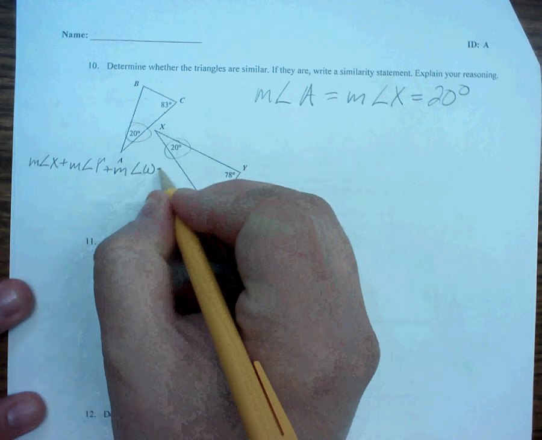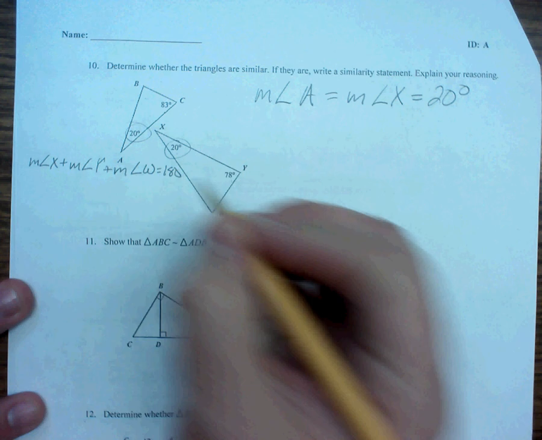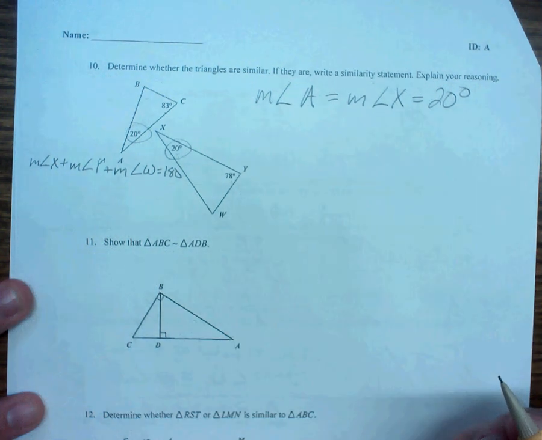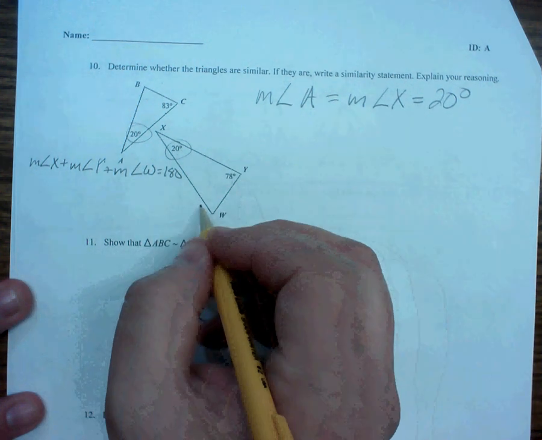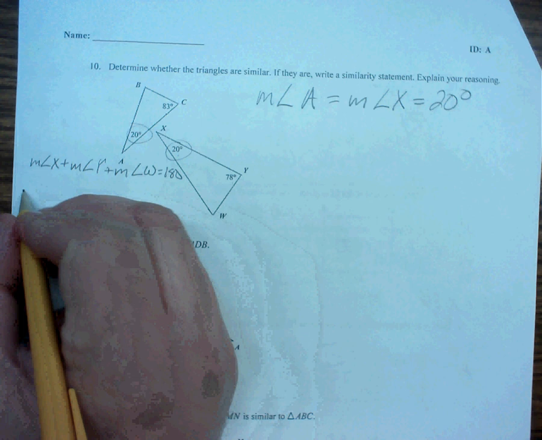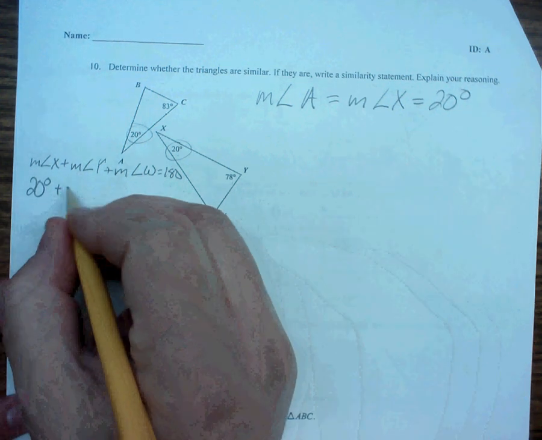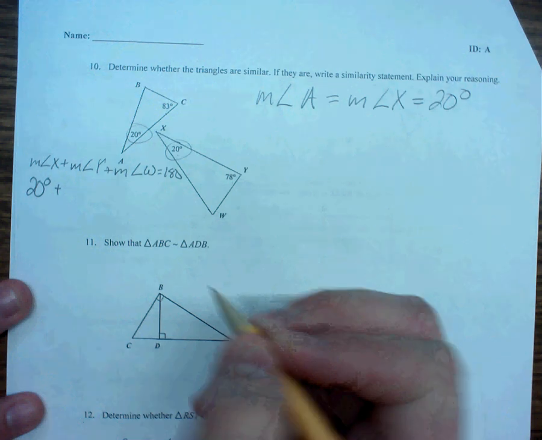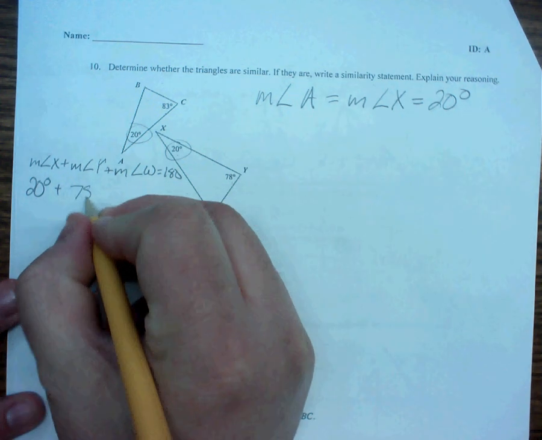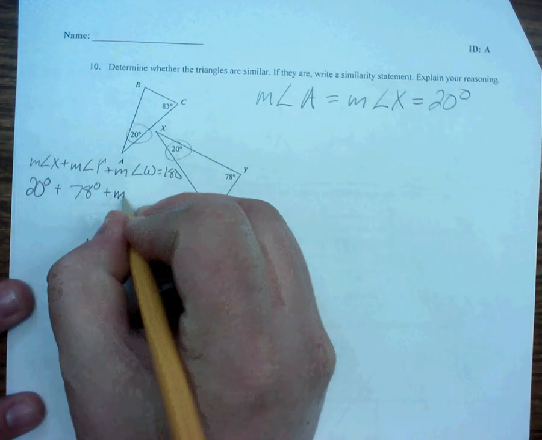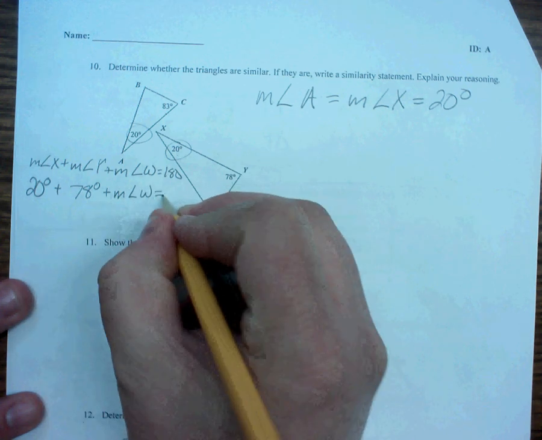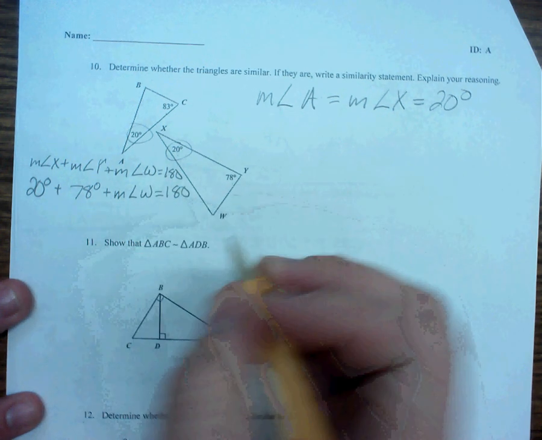What do all three angles have to add up to? 180, right? So to find the measure of this, I need to find the measure of W. So let's plug in what we know. Measure of X is 20 degrees plus the measure of Y is 78, and then plus the measure of angle W is equal to 180.